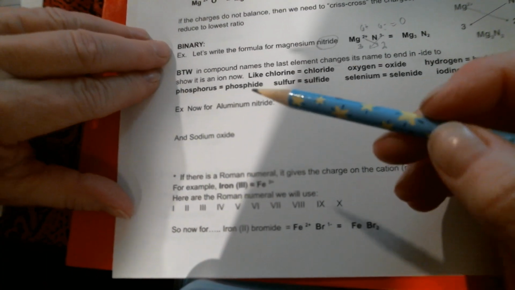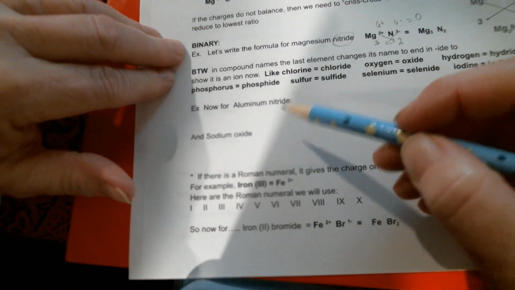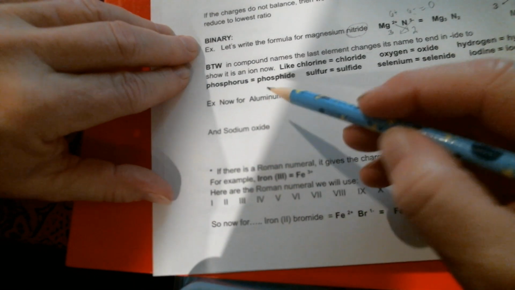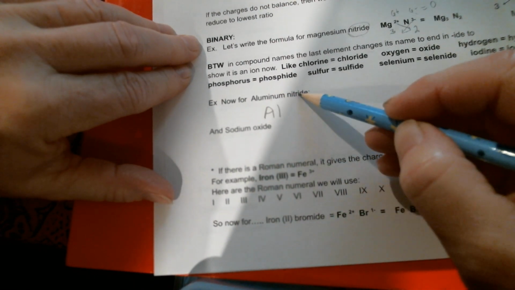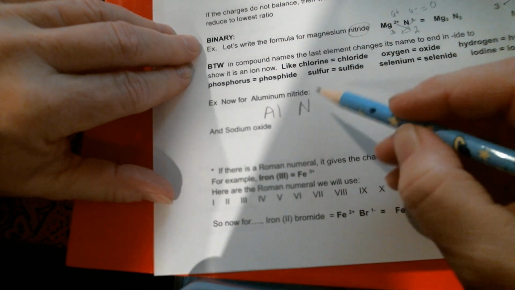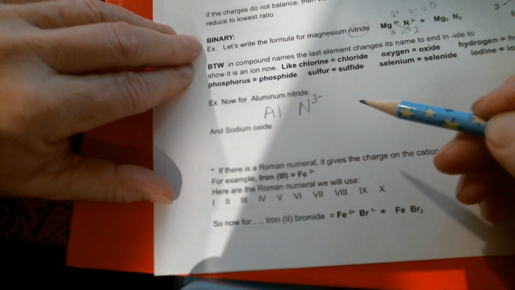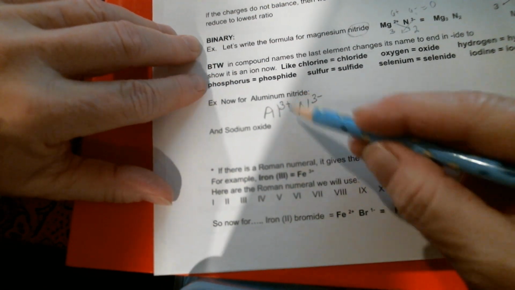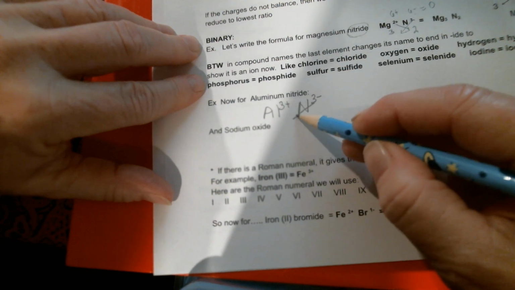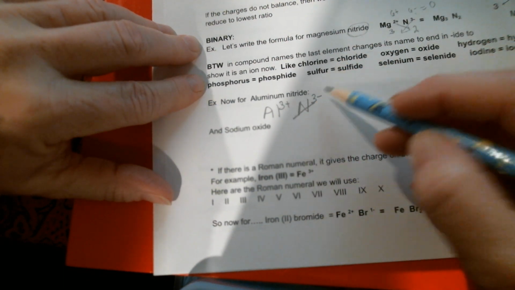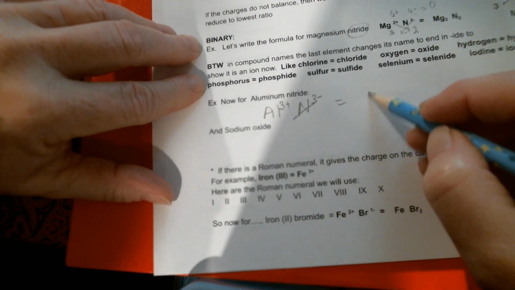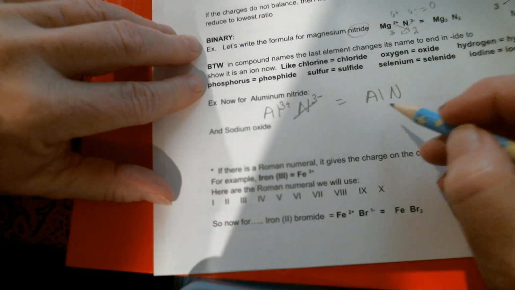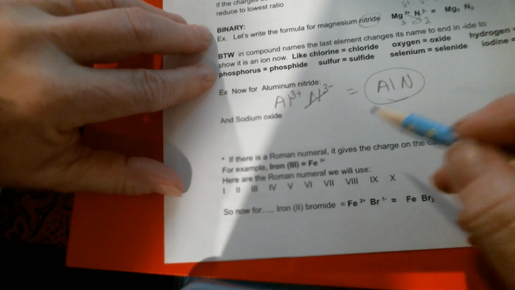Let's try some. This is how I want you to do it on a quiz or a test. When I say show your work, I mean show me the charges like this, and this is your final answer. So aluminum, I'm going to find Al. Nitride, I'll look for nitrogen. I see that nitrogen is -3, and this is +3. So this is showing your work, showing the charges. You don't need a crisscross on this one because they equal. So I'm just going to write Al and N. I'd have one of each, but I don't write the ones. Final answer.